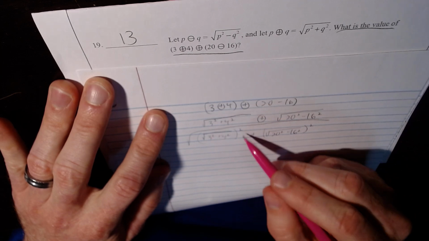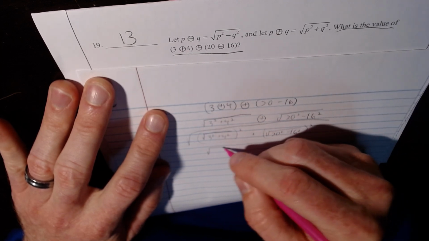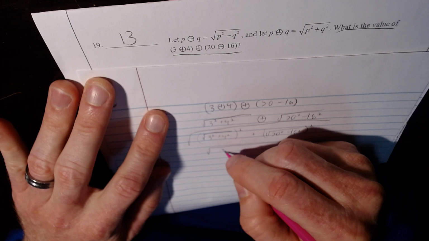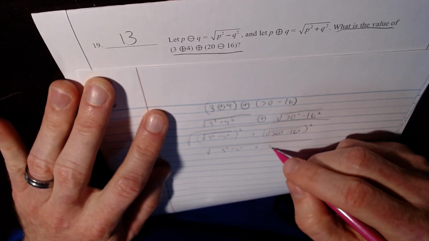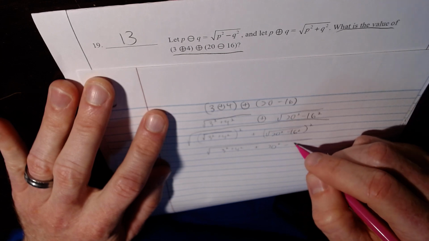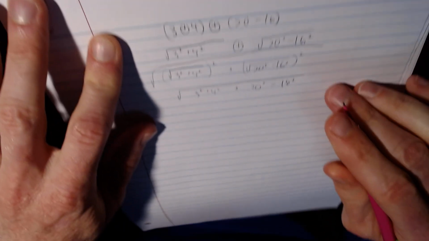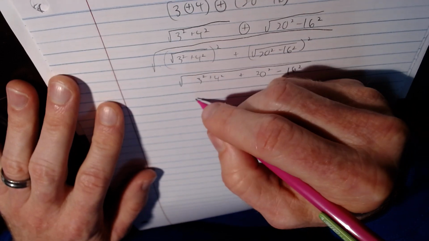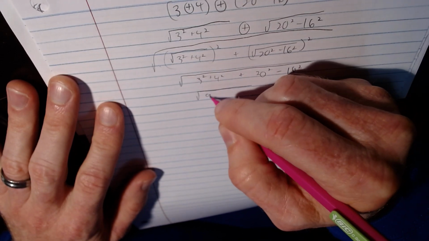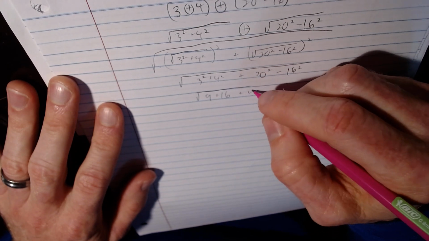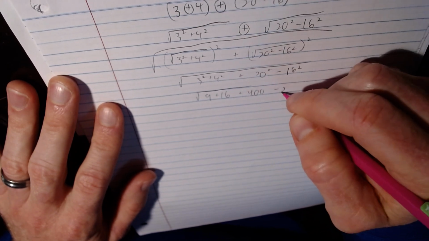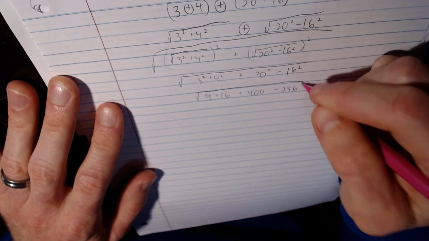Well, the square root of something squared is just that thing. So then you just have the square root of 3 squared plus 4 squared plus 20 squared minus 16 squared. So then you have the square root of 9 plus 16 plus 400 minus 256.